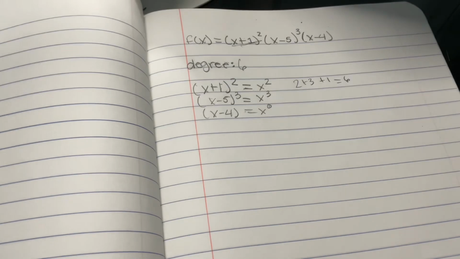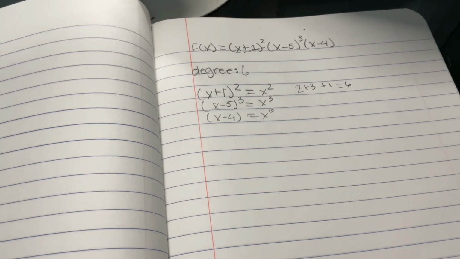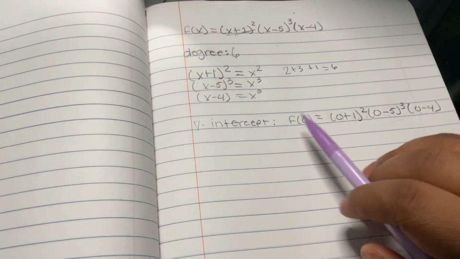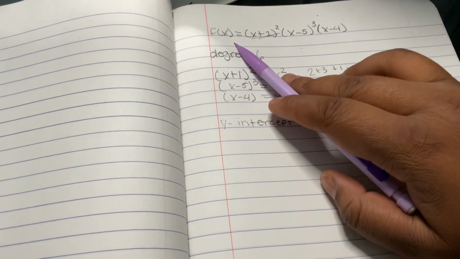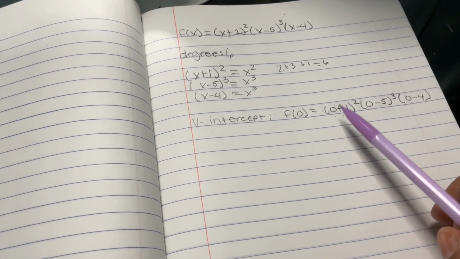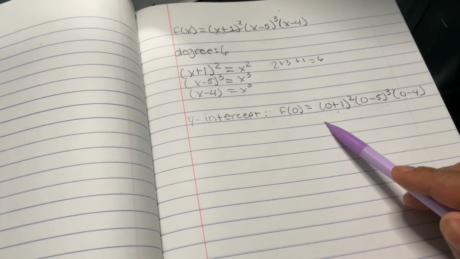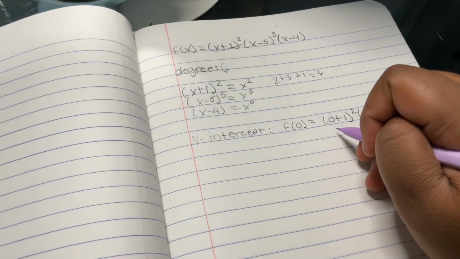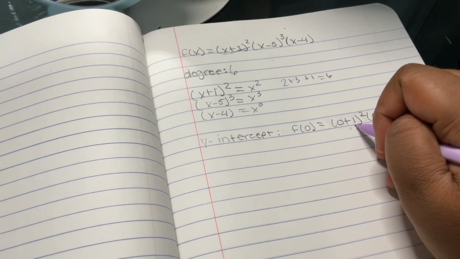Now we're going to find how we would get our y-intercept. When you want to find your y-intercept, you plug in 0 for x. So for our equation f of x, every time you see an x, you place a 0 in the placeholder. When you run it through, 0 plus 1 squared just acts as 1 squared.